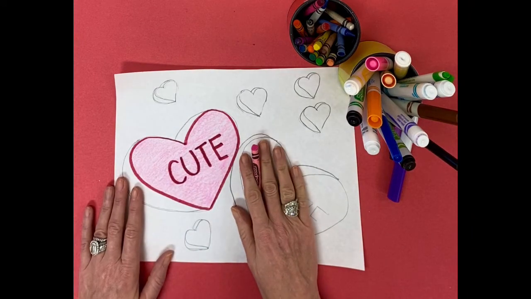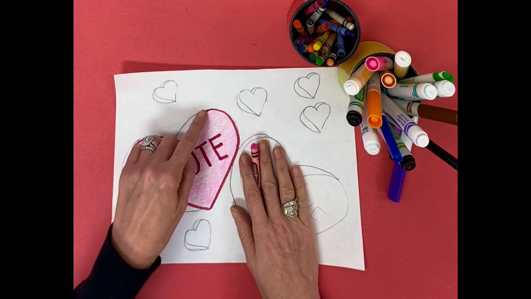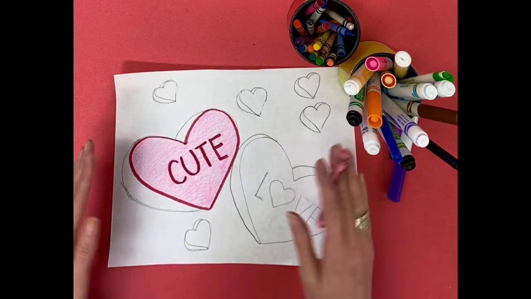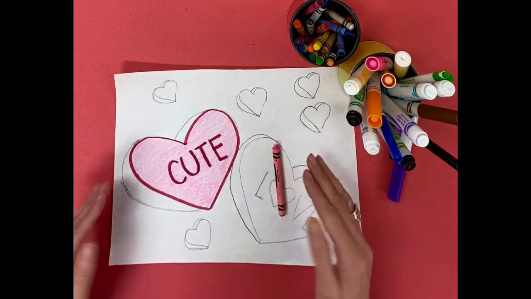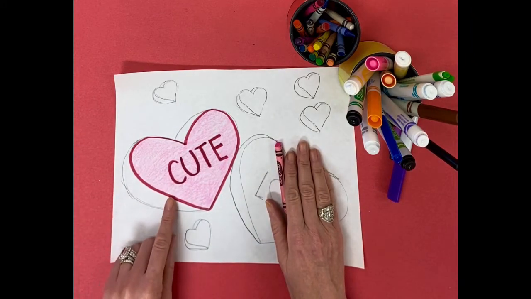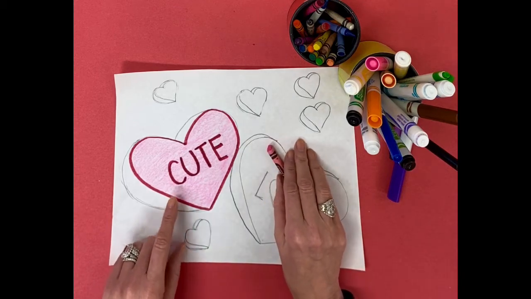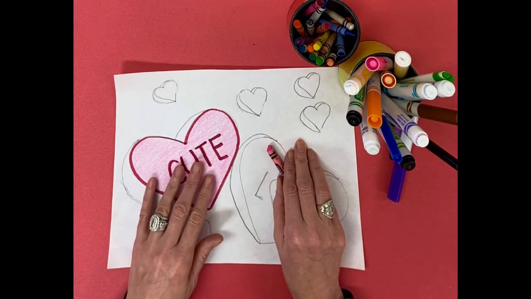Now, here's the thing about adding color to create depth. Things that are further away from you are going to look darker. So if you add a darker color to things, it's going to look like they're going outwards. They're going away from you. If you want things to look like they are closer to you, they're going to be lighter. So we're going to be using shades that are darker than this pink, and also shades that are lighter.